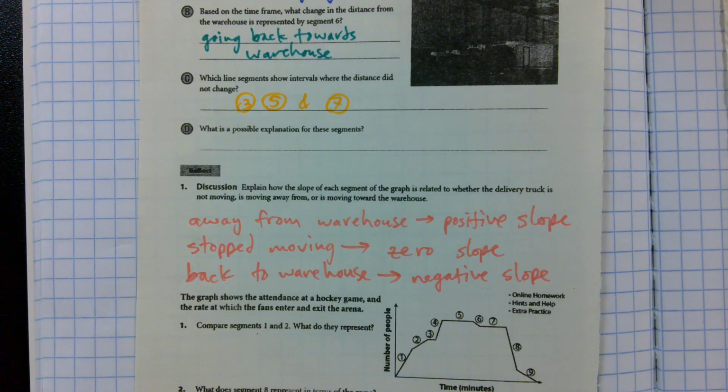You should have said, it's asking to explain how the slope is related. So it has to be a positive slope, 0 slope. If you understand what that means, you know it's the sentence. So if you get what it means, you can correct later and understand it.